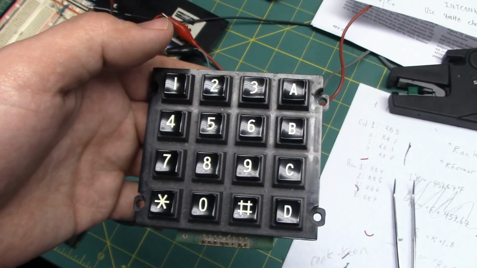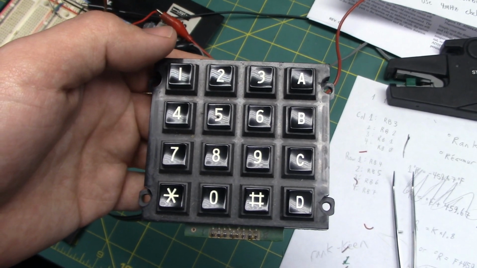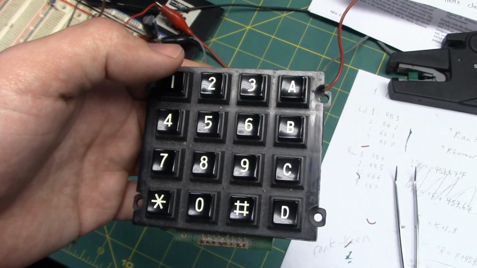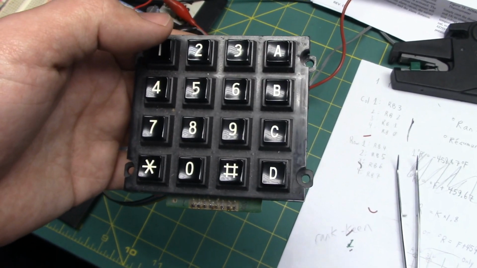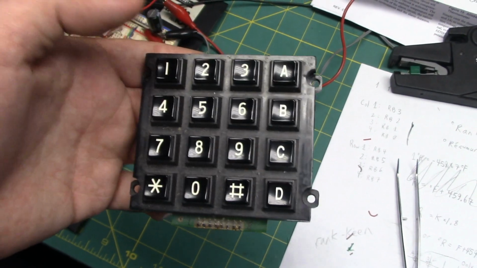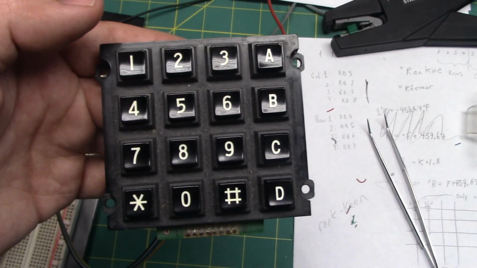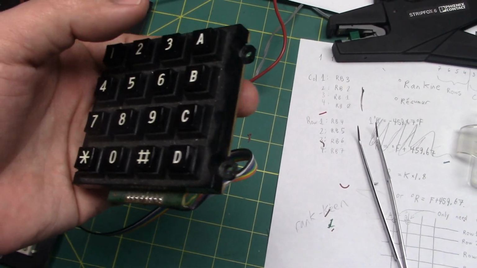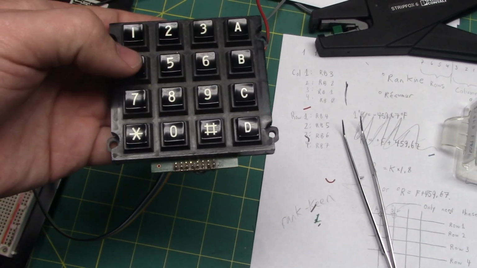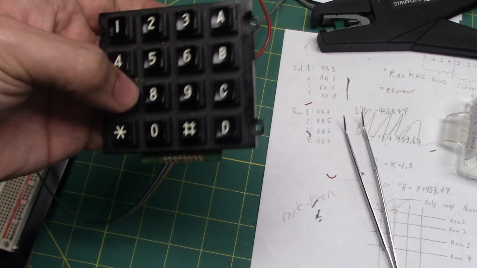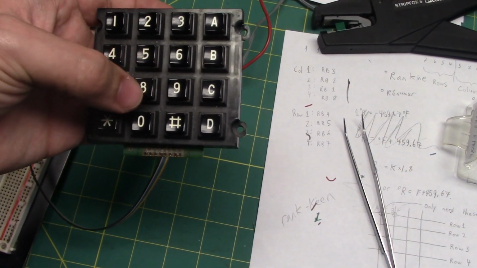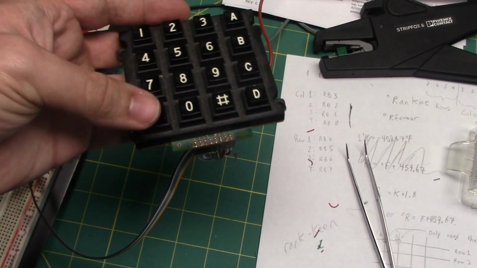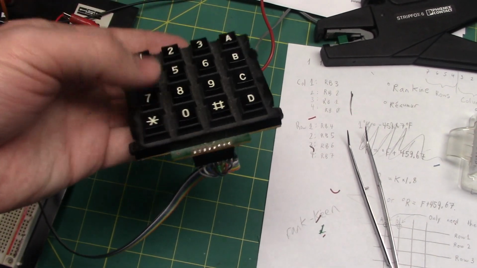Centigrade. The temperature is 500 degrees centigrade. Kelvin. The temperature is 773 degrees Kelvin. Fahrenheit. The temperature is 931 degrees Fahrenheit. And then the other buttons just say them for testing. 3, 4, 5, 6, 7, 8, 9, 0, 10, 11, 12, 13, 14, 15.